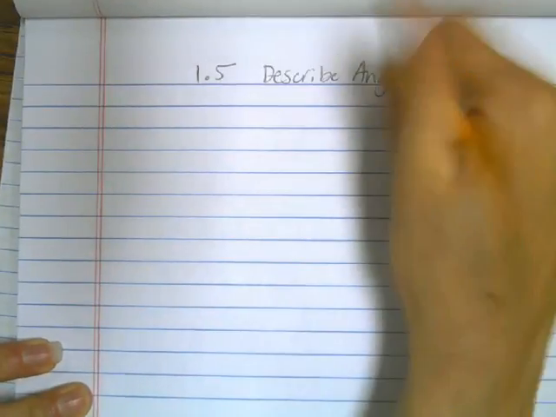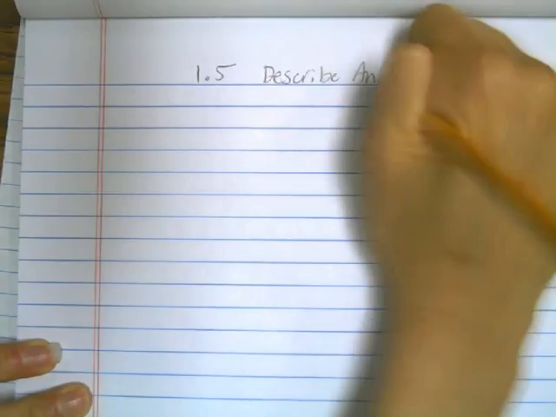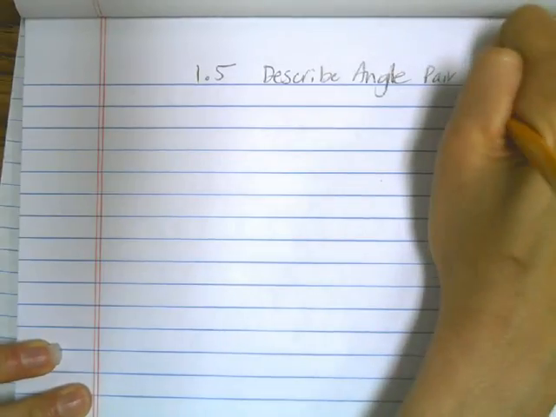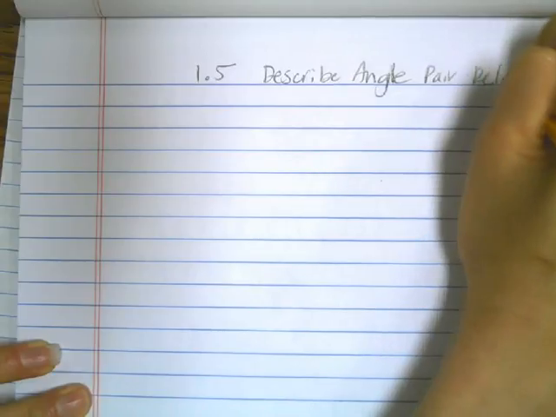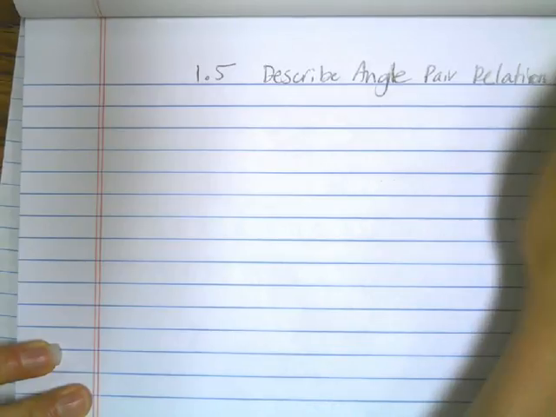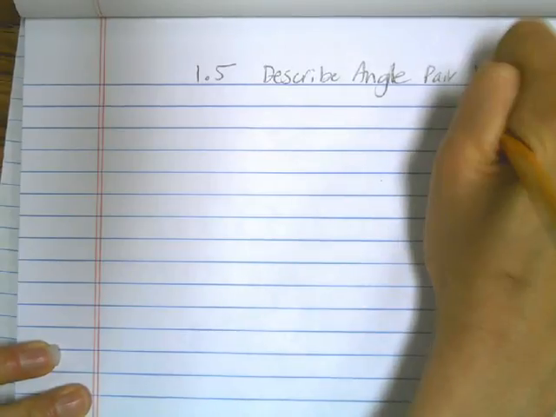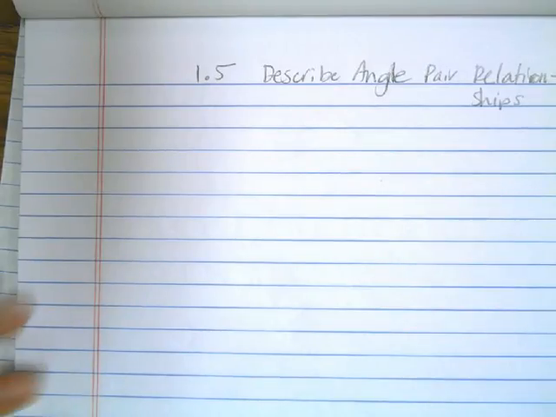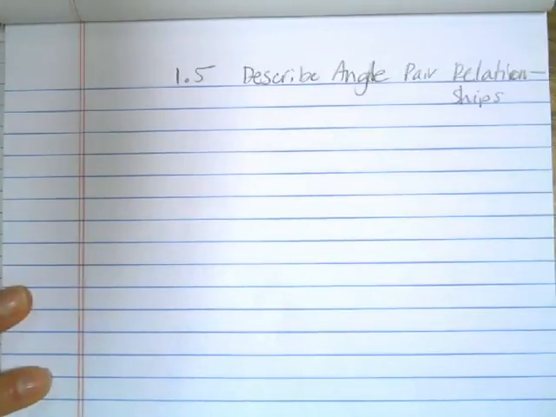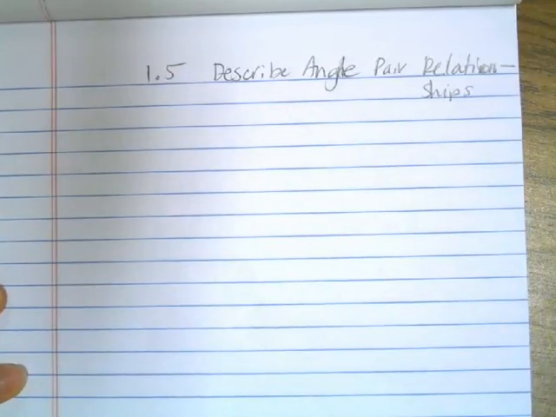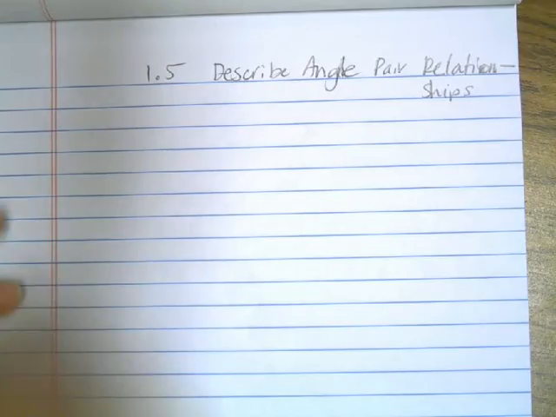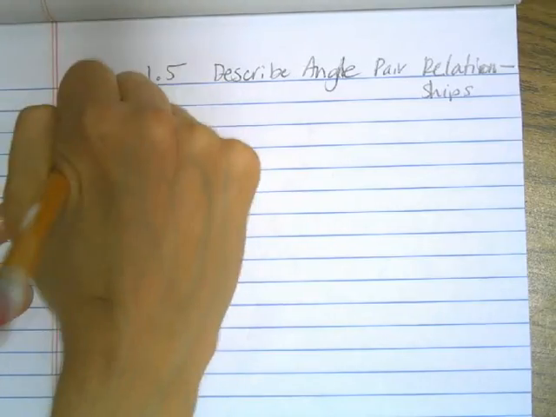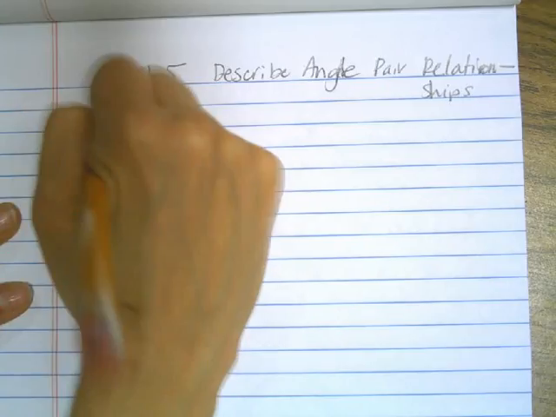Complementary angles are angles that add up to 90. So like these two angles, they add up to 90 degrees. Supplementary angles are angles that add up to what? 180. See, so these two angles are supplementary.